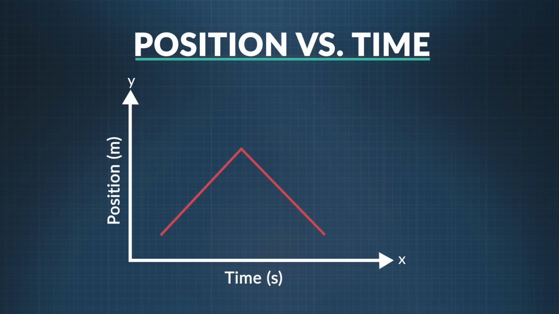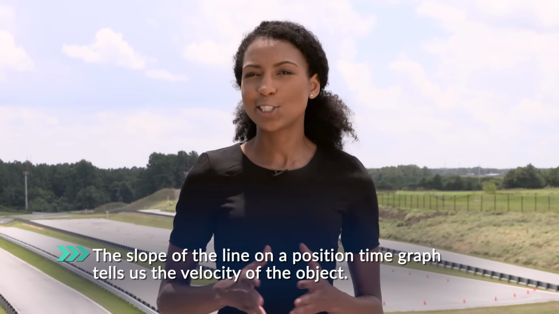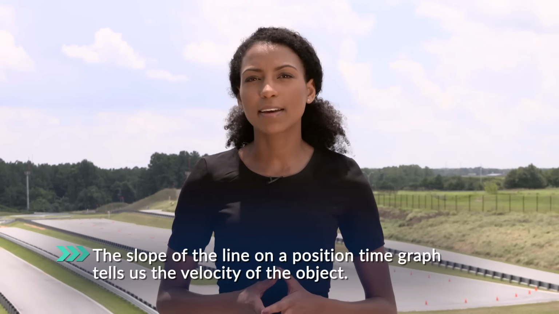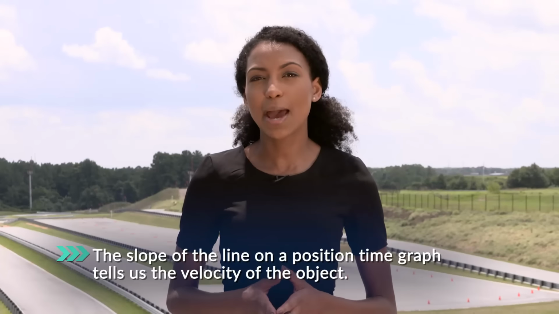We can also have graphs that look like this, with the line going up and down. This point indicates I'm moving in the positive direction away from my origin. This would be me moving at a constant velocity away from my origin in the positive direction. This point right here would indicate me turning around and moving at a constant velocity in the negative direction. It doesn't mean that I'm going any slower or faster. The negative slope just means that I'm moving back toward the origin in the negative direction. Remember, the slope of a line on a position time graph tells us the velocity of the object. For a more detailed analysis of position time graphs, see Unit 2, Segment D on graphing motion.